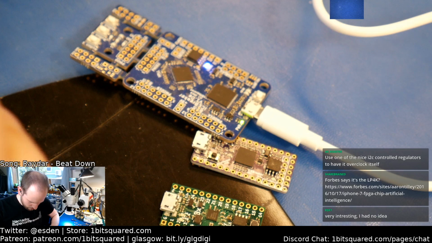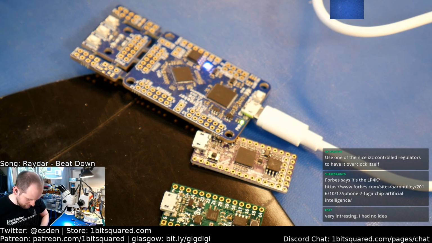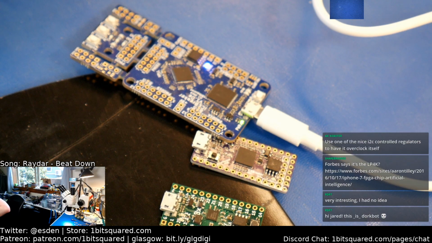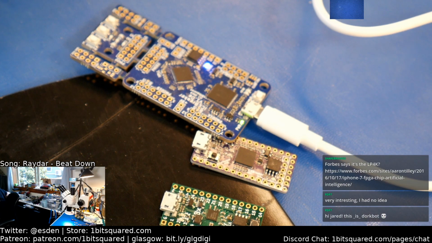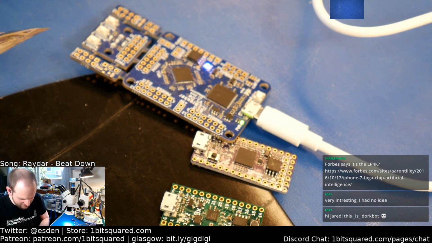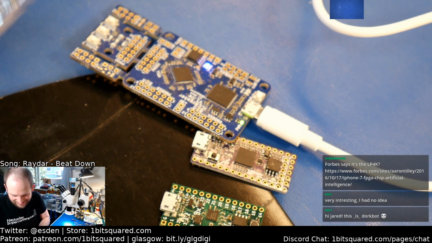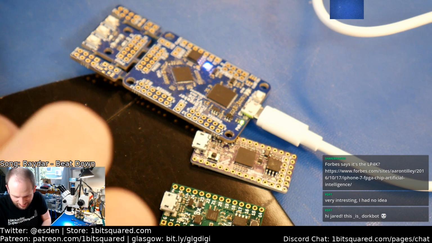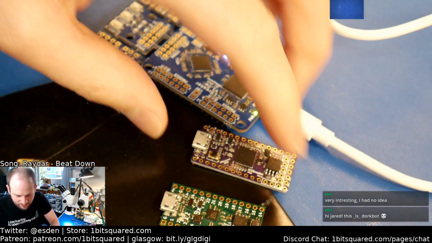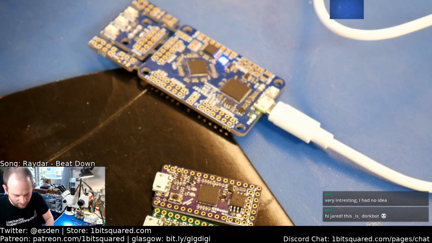Or no, this is actually Tomu. Why did I pull out a Tomu? This is Tomu. There we go, that's the right thing. That's a FOMU. LP4K? Huh. It's still a Lattice chip. Yeah, I'm pretty sure the UP5K is being used in some phone.